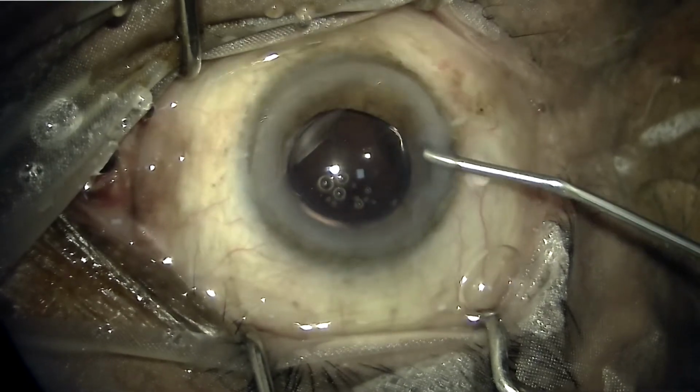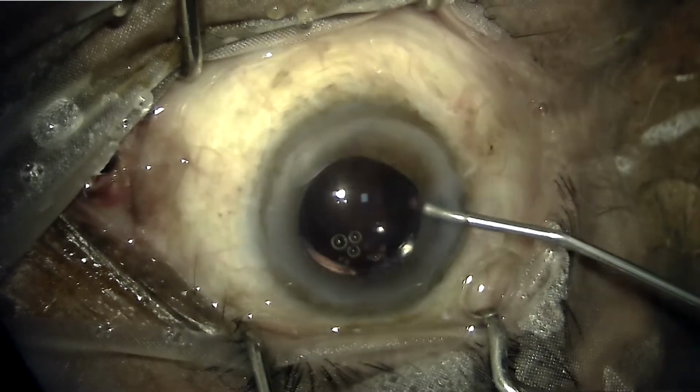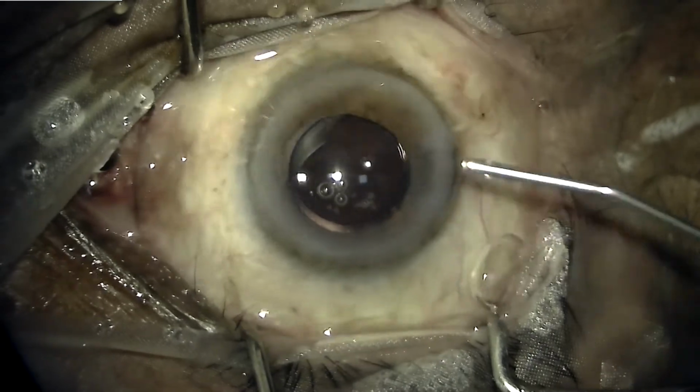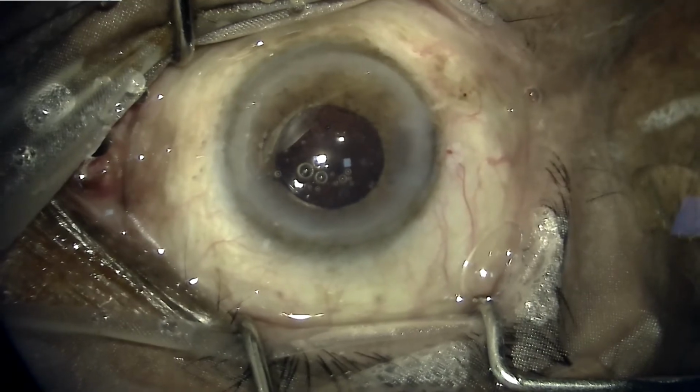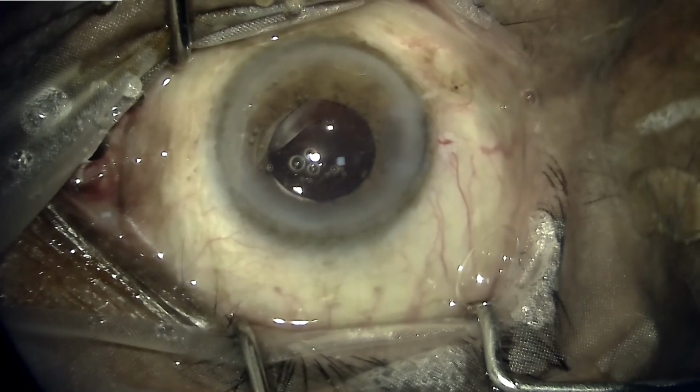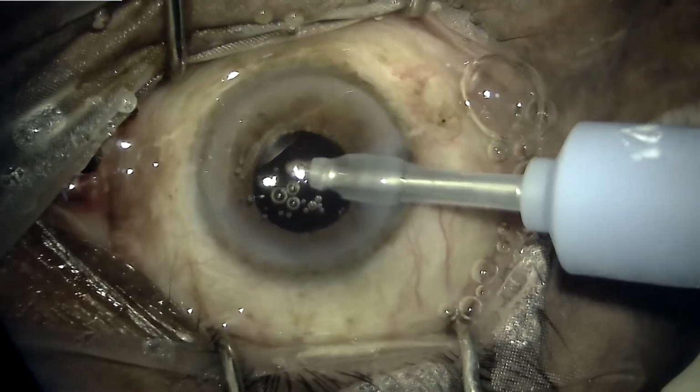Pilocarpine is to be injected to make sure that there is no vitreous strand. I prefer to dilute my pilocarpine to half the dilution, and this reduces the pain as experienced by the patients when this is being injected in the anterior chamber.